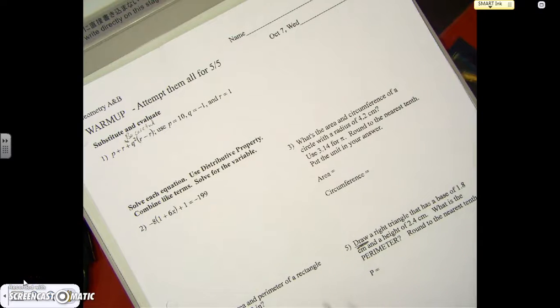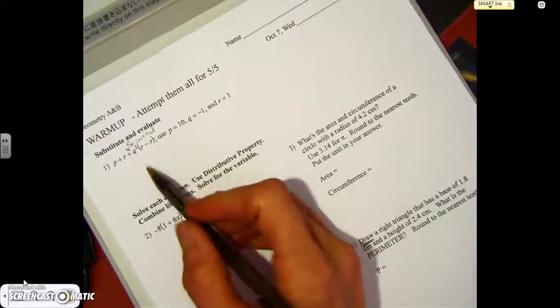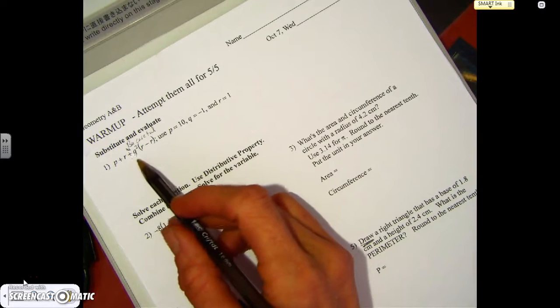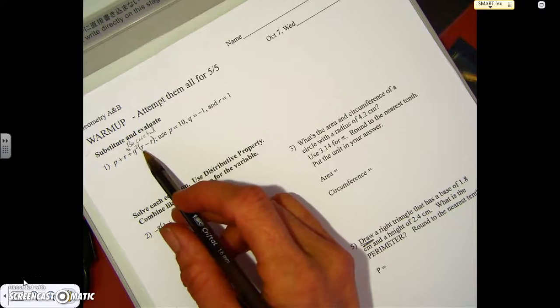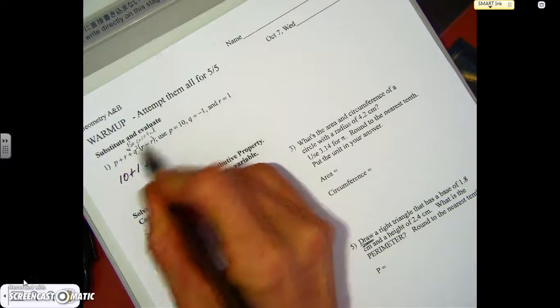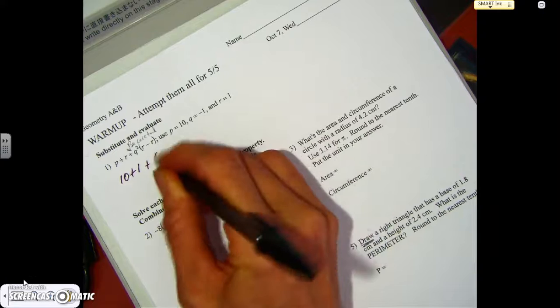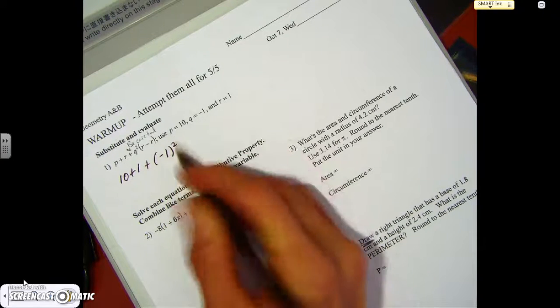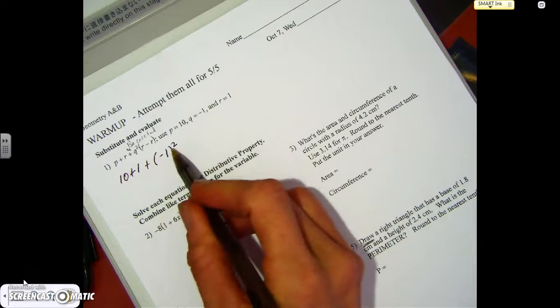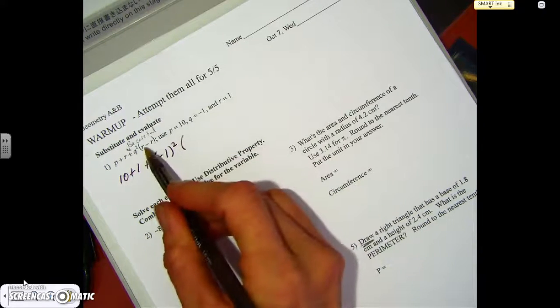Right, check your warm-up for October 8th, Thursday. In this first one, you have P plus R plus Q squared times R minus R. P is 10, R is 1, and Q is negative 1, so if you're going to square it, be sure to put parentheses around it before you square it. Then negative 1 squared is times, parentheses, R minus R.